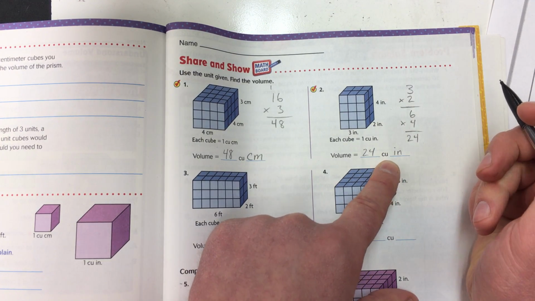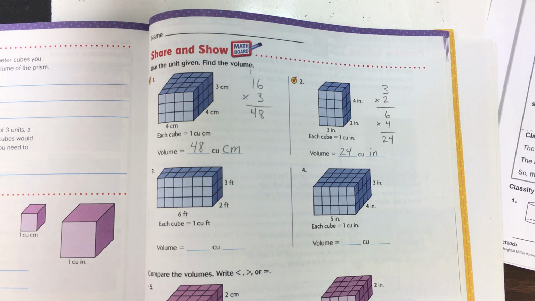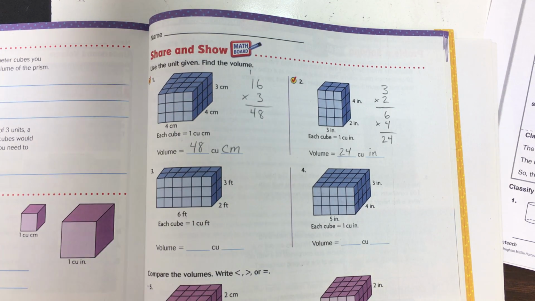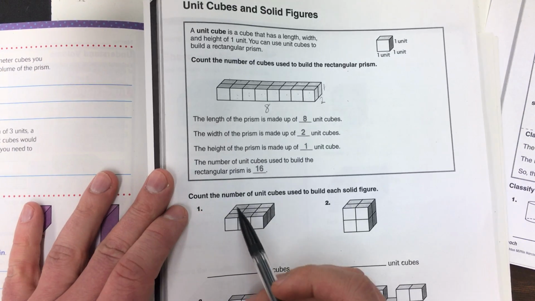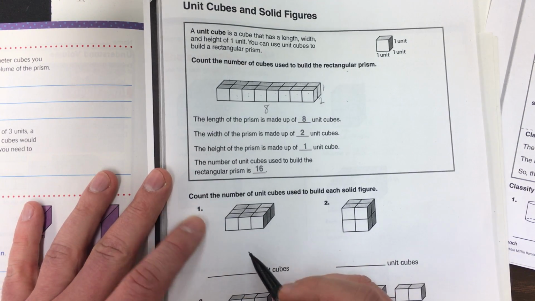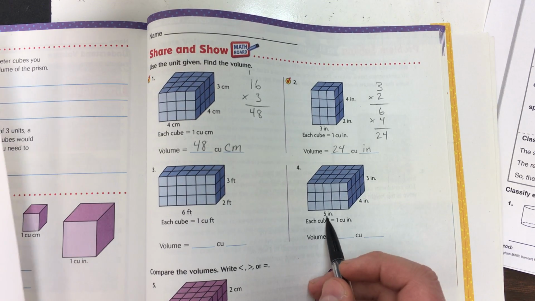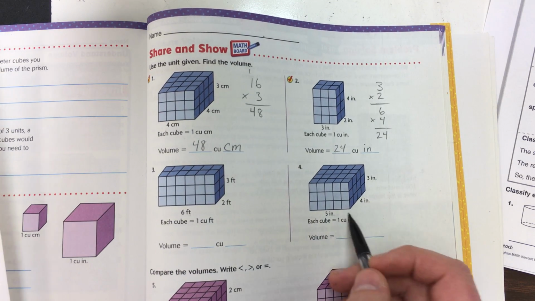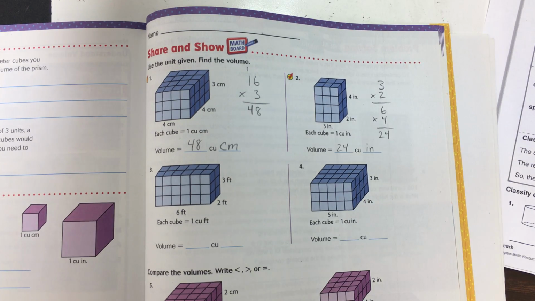And that's really all there is to it. To find the volume, you just multiply the length times the width times the height. So in 11.6, they're asking you to actually count them, count the number of units. In lesson 7, they're actually asking you to multiply those numbers. Okay, that's really all there is to it.